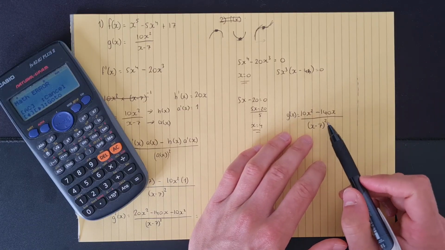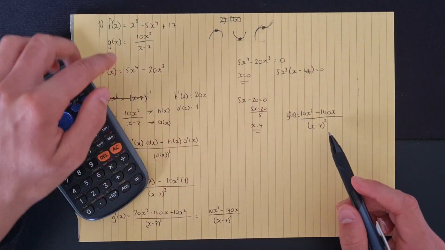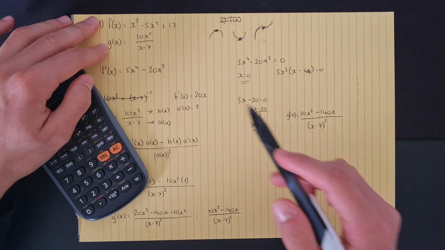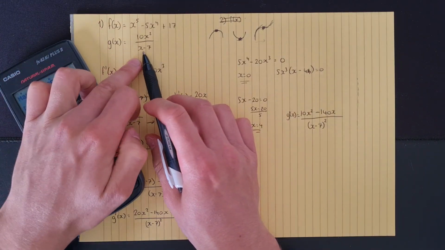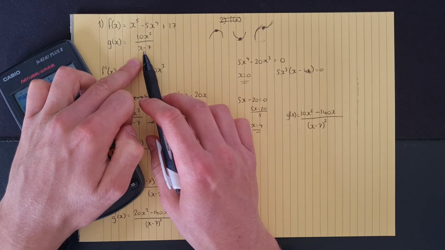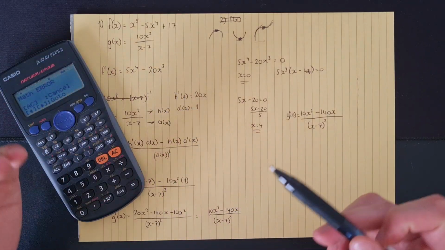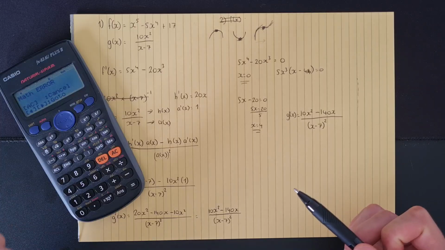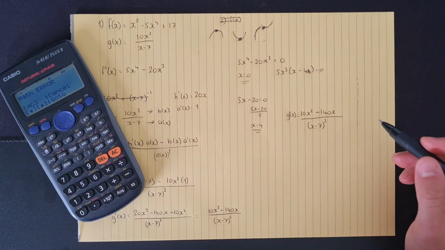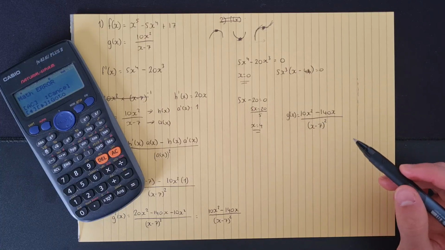However, in these sorts of cases when it's undefined, you then have to substitute that x value into the original equation to make sure that it's actually a point on the curve. And if we substitute 7 into our original g of x function, then we're going to get undefined again. And so that means that 7 actually isn't a point on this function. Okay, so instantly we know 7 is not going to be a value on this function.